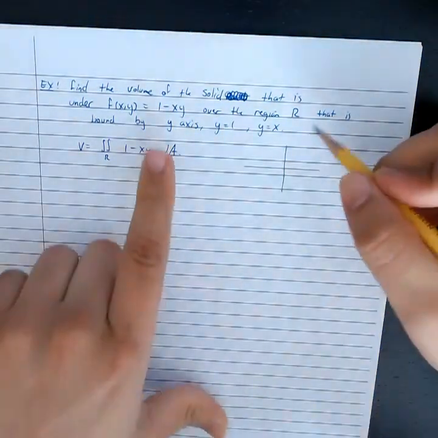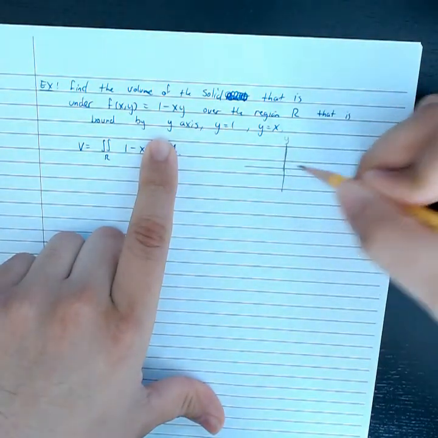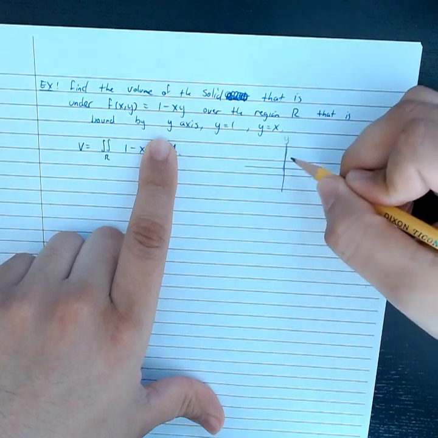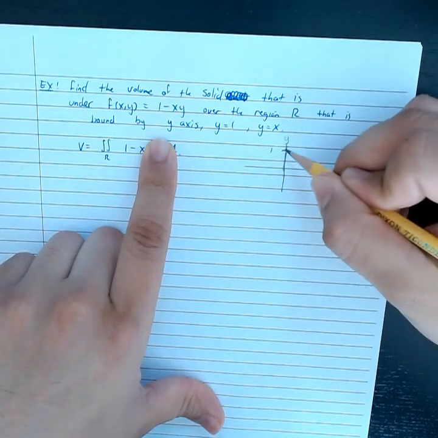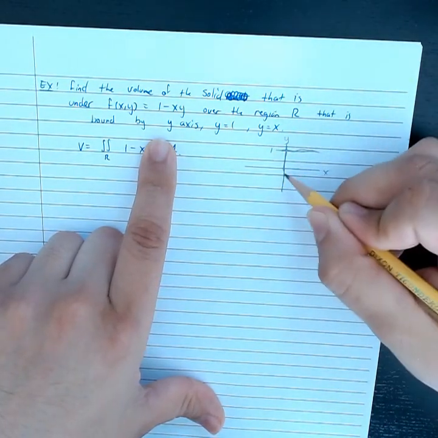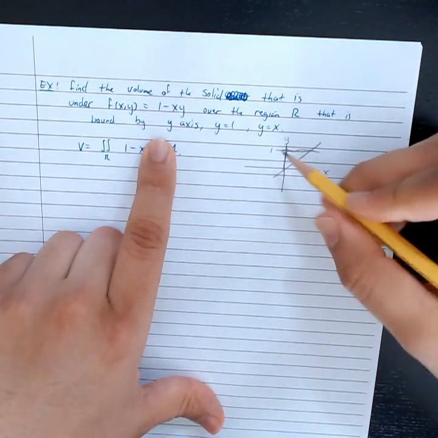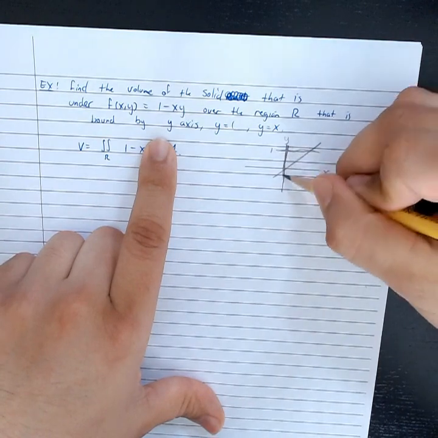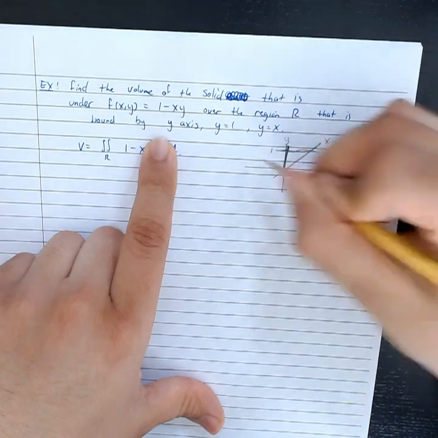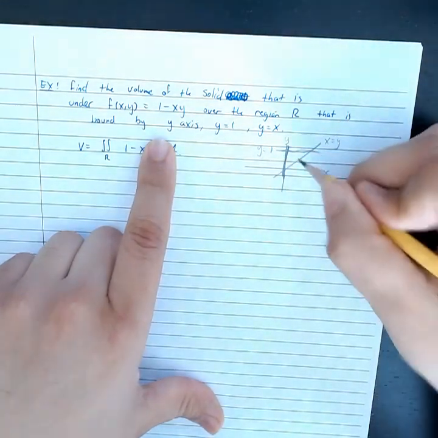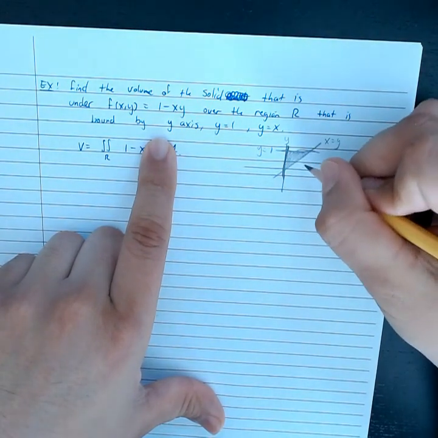So let's see what that region R is going to look like. The region R is bound by the y-axis. So here's x and here's y. The y-axis is here. y equals 1 is over here. And x equals y is right over here. Okay, so the stuff that's bound between the y-axis, x equals y, and y equals 1 is all this stuff in here. So that's going to be my region R.